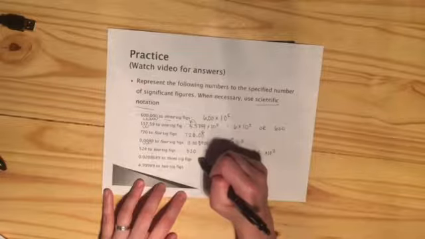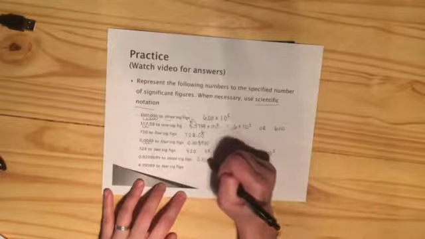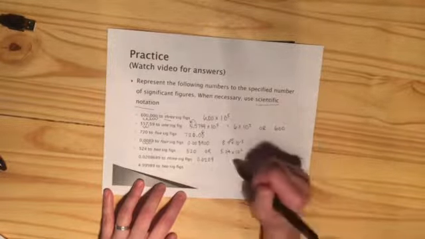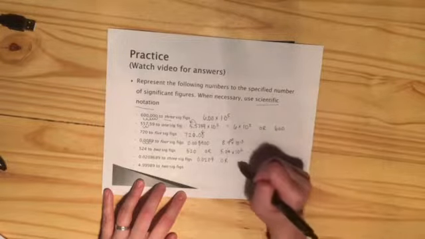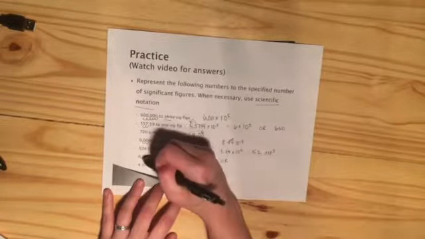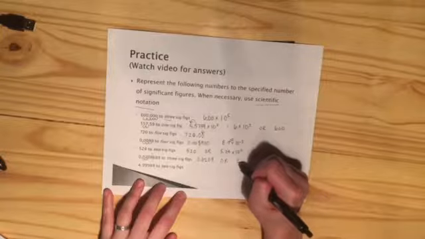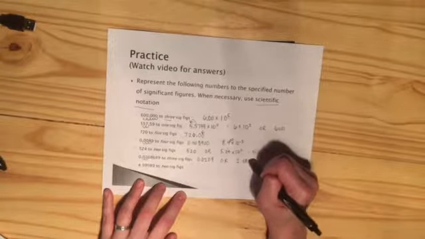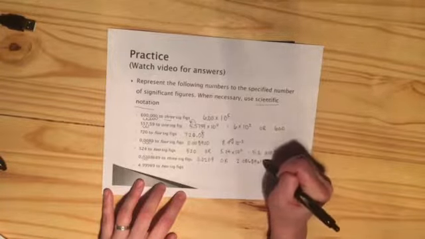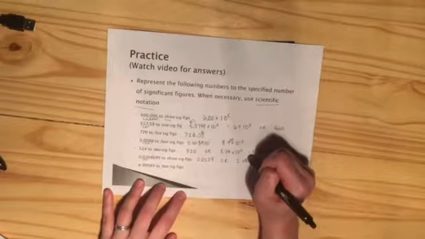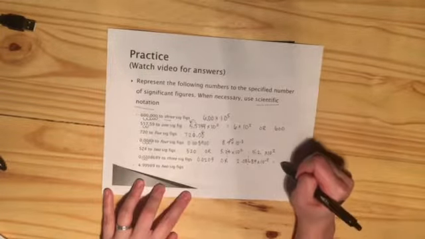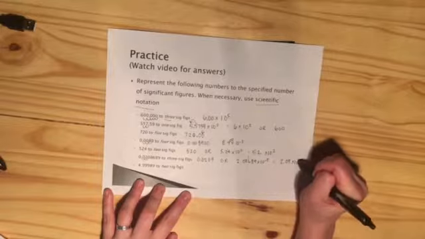Or you could do 0.0209, or you could write this in scientific notation. We do 2.08689 times 10 to the negative 2, cut this off right there, 2.09 times 10 to the negative 2.